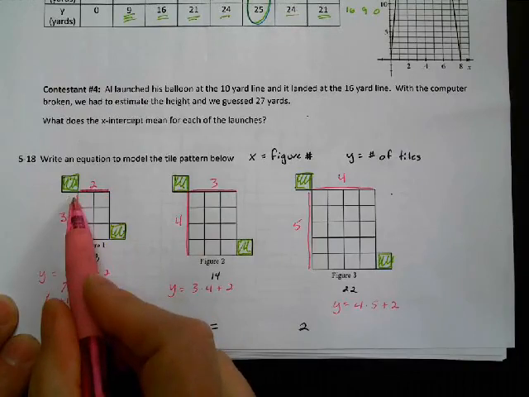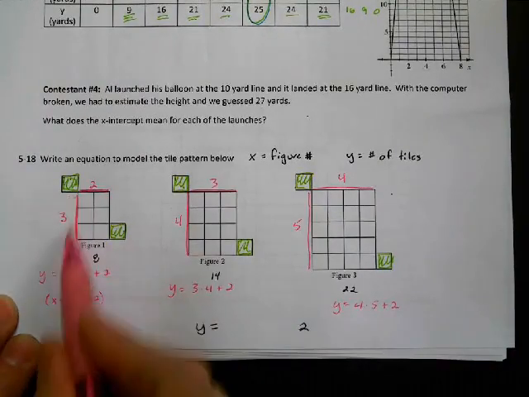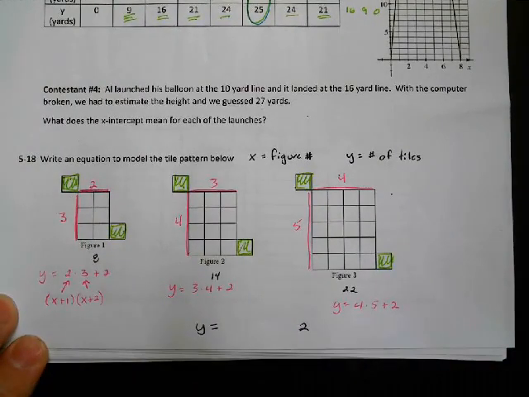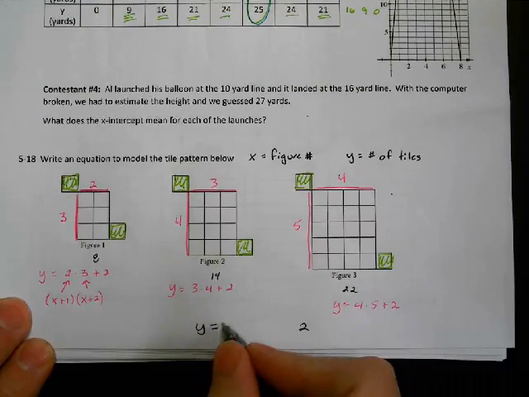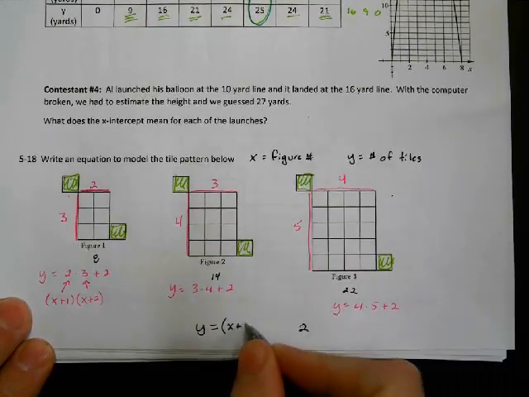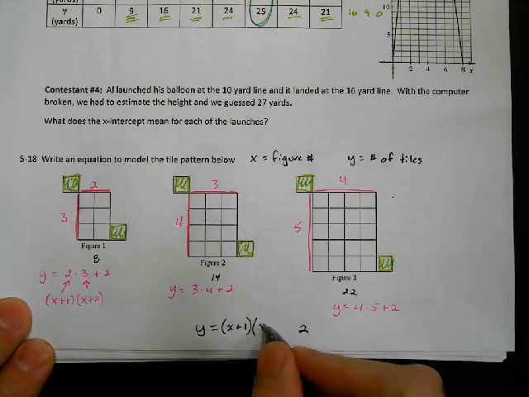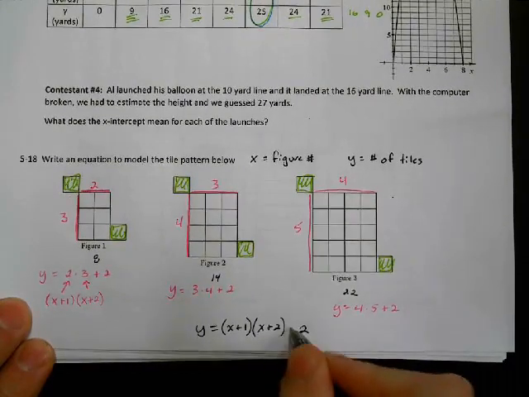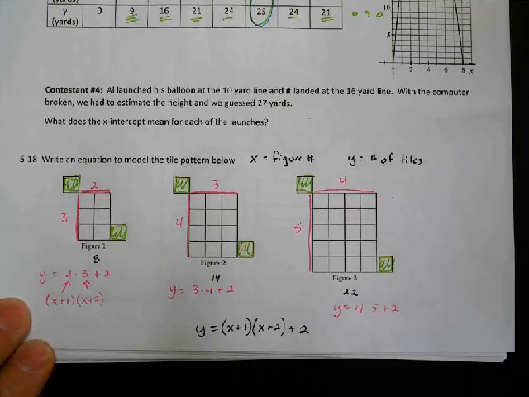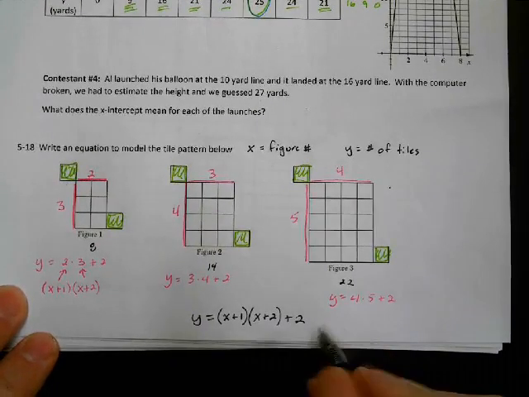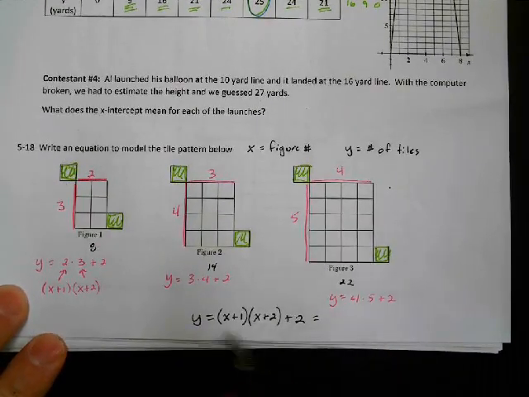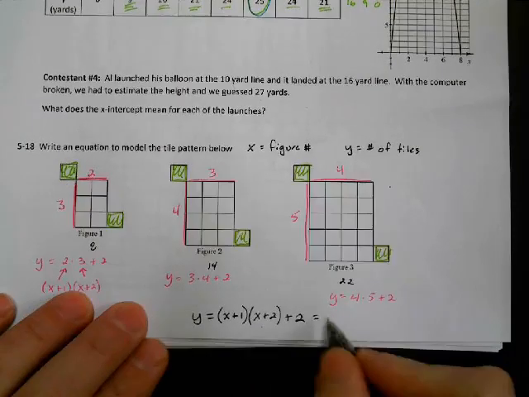So my equation would be y equals x plus 1 times x plus 2 plus the 2 green ones that are always there. Now we could simplify this. If you do an area model with this, you would get x squared plus 3x plus 2.